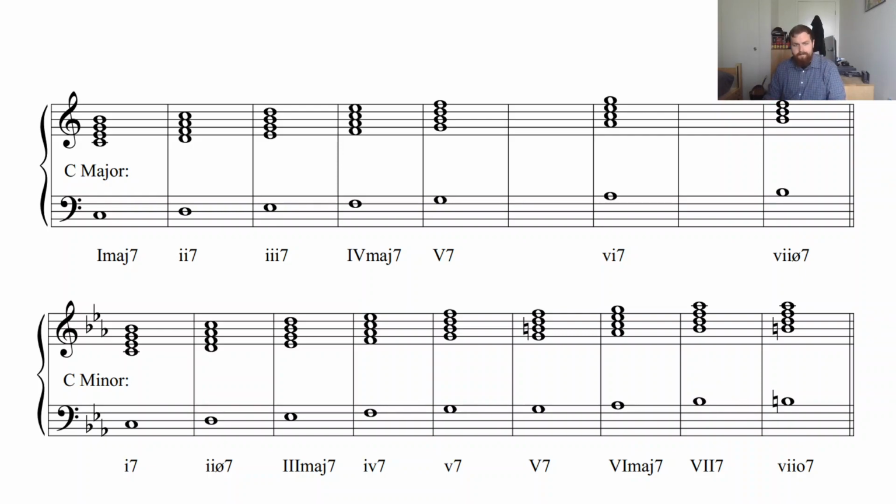Now, minor is a bit different in what chords we see when. i7 almost never happens. You have a minor 7 chord. Again, it almost never happens because it doesn't sound tonic enough. A I major 7 does, right? But a i minor 7 doesn't sound tonic enough to usually be a point of resolution.